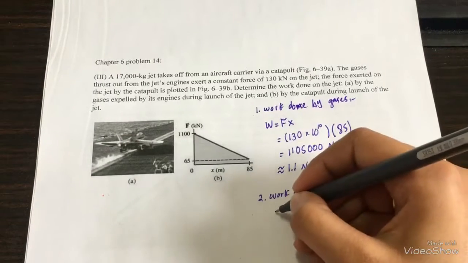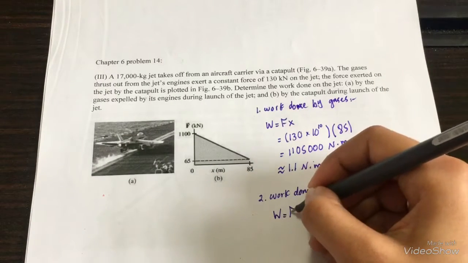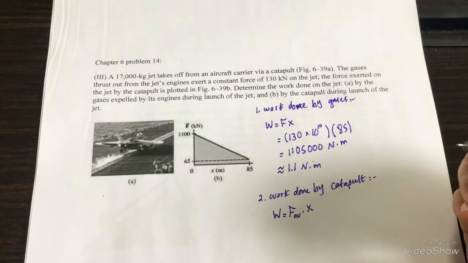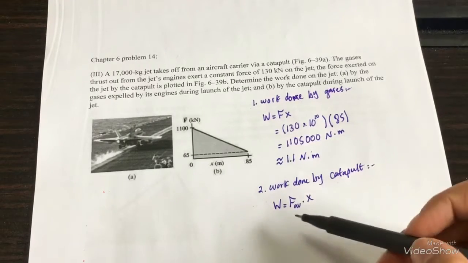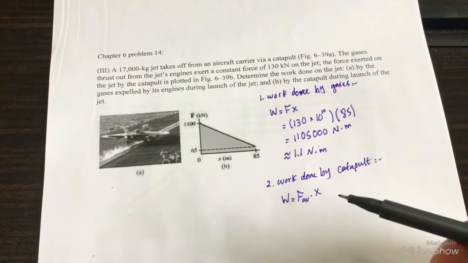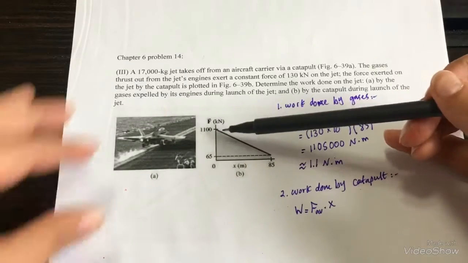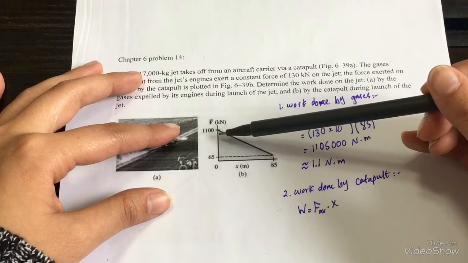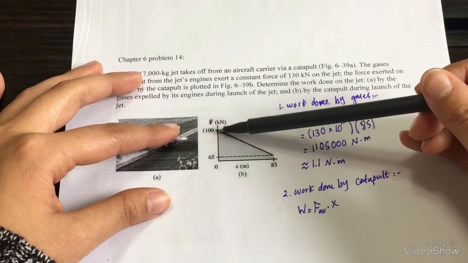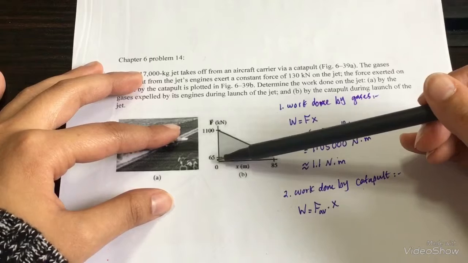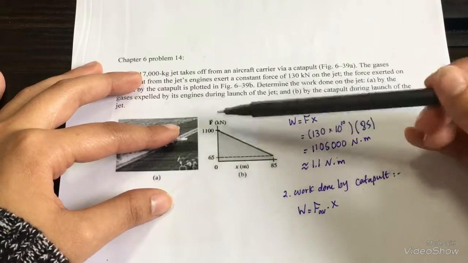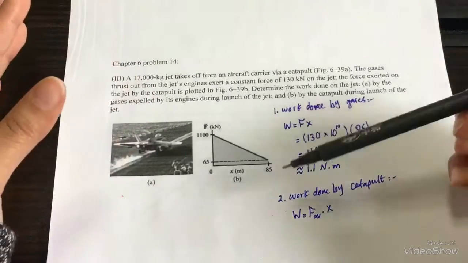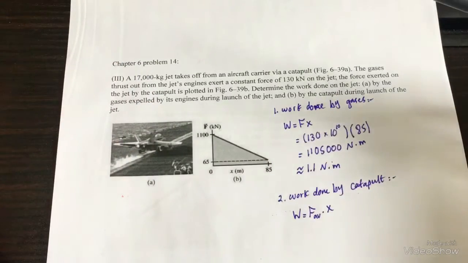So the equation is going to be work equals average force multiplied by displacement. The thing is, we need the average force, because here, if you noticed, the force was 100 kilonewton and then it decreases to 65. So we don't know which one to use. So we need the average of the force, and then, easy, we have the displacement, and then just multiply.